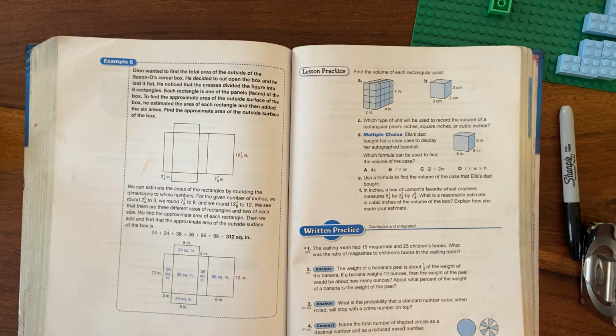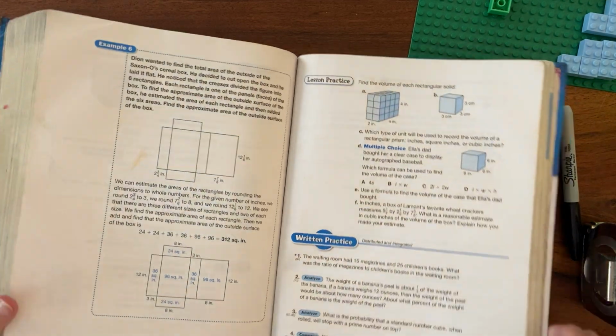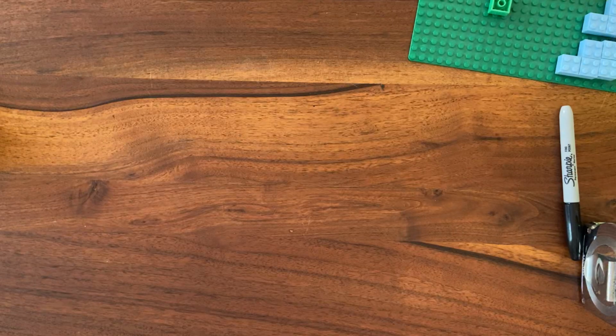So he decided to cut open the box and he laid it flat. He noticed that the creases divided the figure into 6 rectangles. Each rectangle is one of the panels or the faces of the box. So he estimated the area of each rectangle and then added those 6 areas. So we're going to do that. Okay, so let's take this away for a minute.